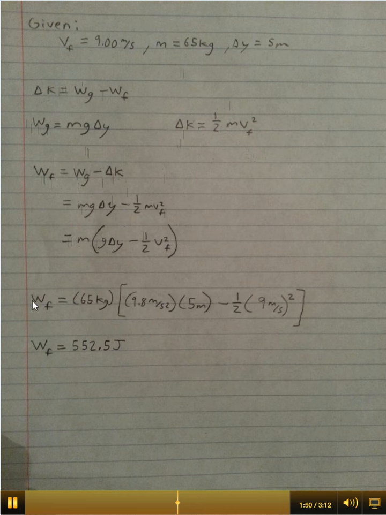And here, for work done by friction, I just plug in the values: the 65 kilograms and the 9.8 meters per second squared, which is the gravitational acceleration, times 5 meters, minus 1/2 times the final velocity squared. And then that comes out to be 552.5 joules. And that would be the total work done by friction.